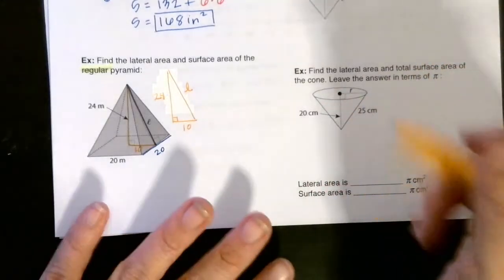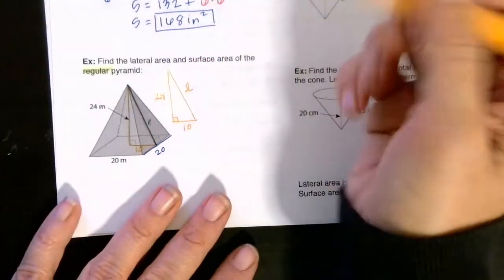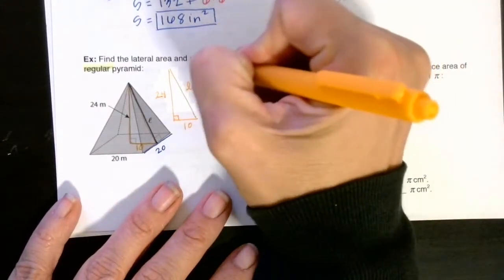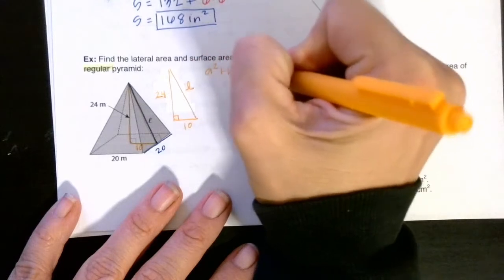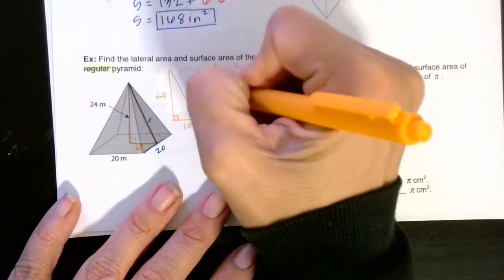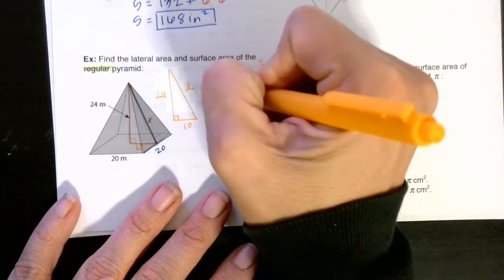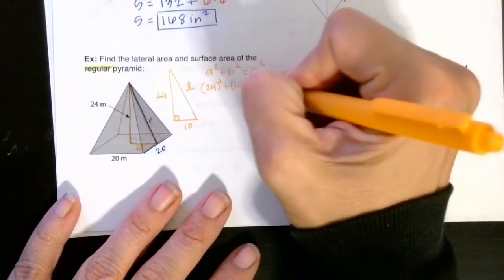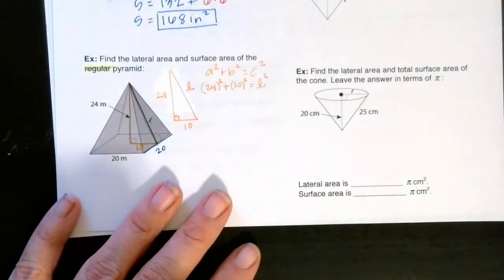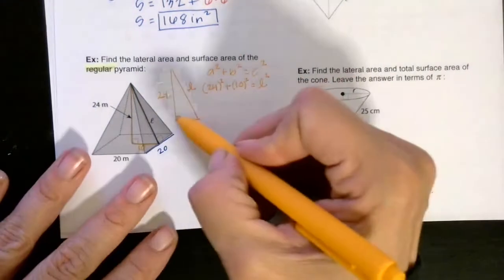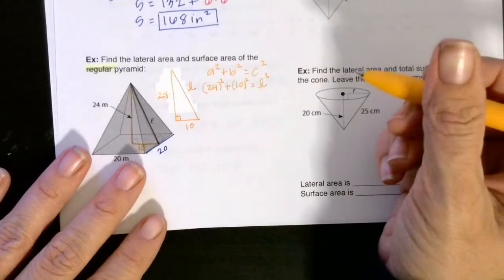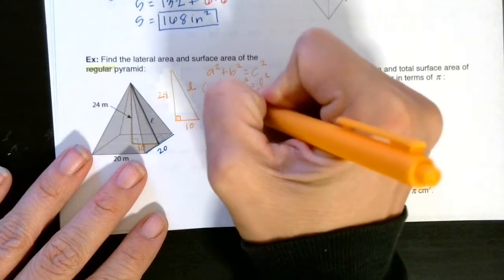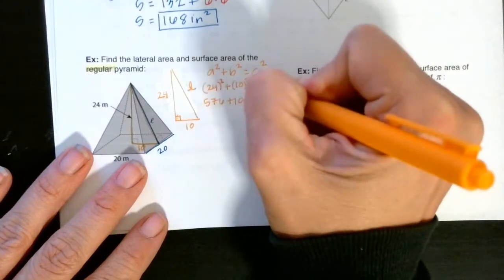So to find the height of the one that we actually want, we're going to do a squared plus b squared equals c squared. So remember, a and b are always the sides and c is always the hypotenuse. So c is always the one opposite the right angle. So I'm going to do that, and I get 576 plus 100 equals L squared.